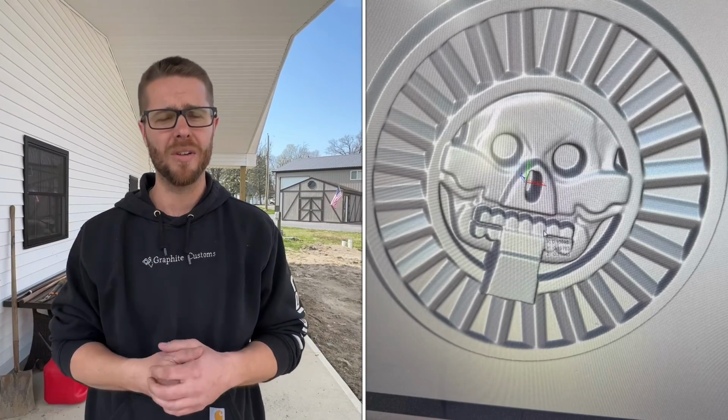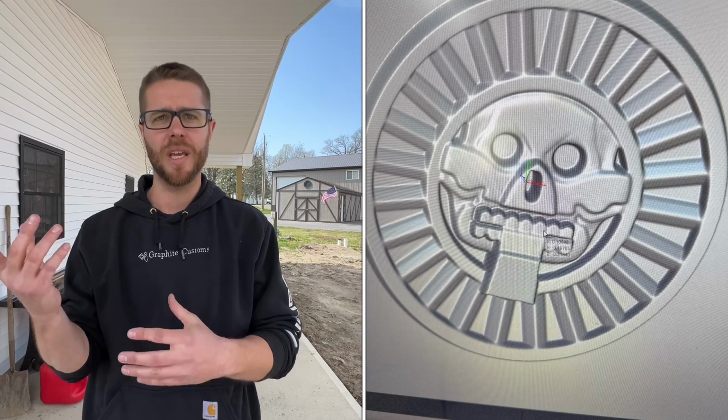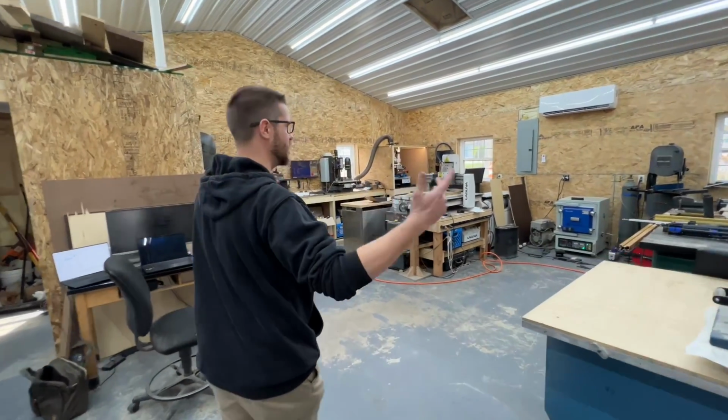Yeah. So our big strength here is taking ideas from customers as simple as a hand drawing or just an object, and we can find 3D models, make 3D models, and then even if we get a vector file, a picture, we can turn that into vectors and then make the 3D model out of that. So we're really good at taking a concept and making it real life. That's our strength.